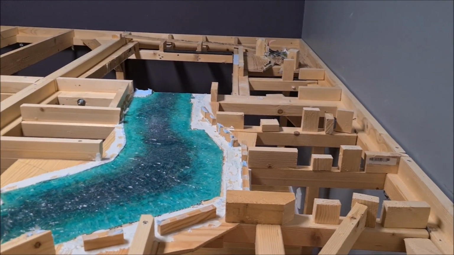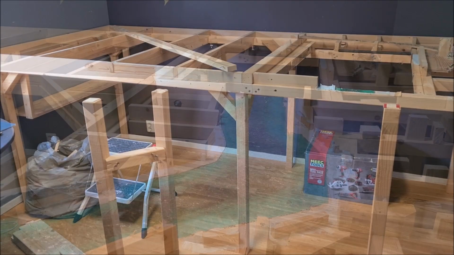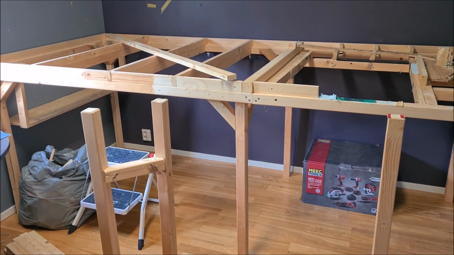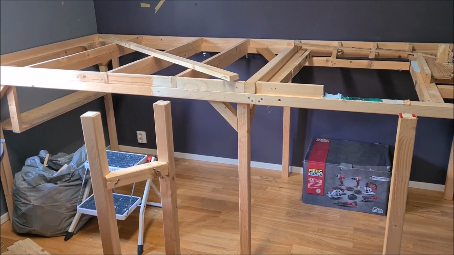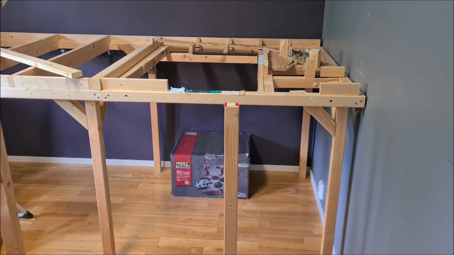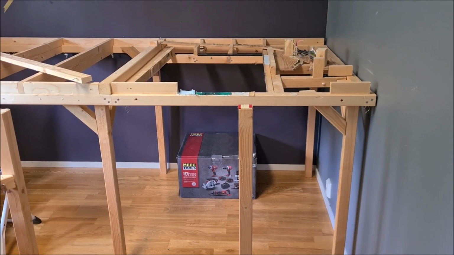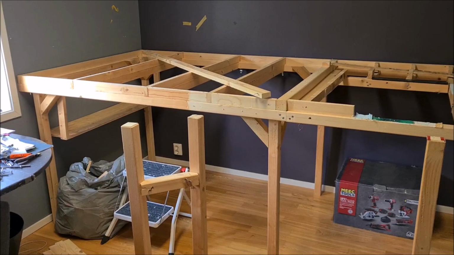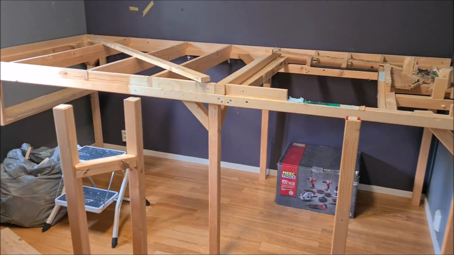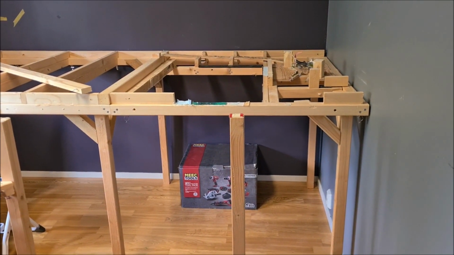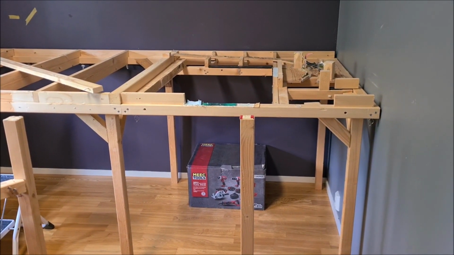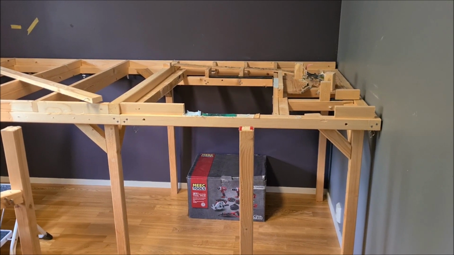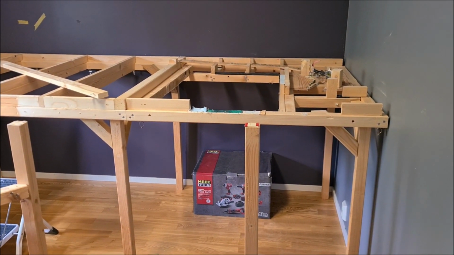So yeah, that's it. Essentially this layout consisted of three main frames, three modules if you like, but it was not modular. I had very many cross connections in different places. So that's definitely one of the things I try to do with the new layout, to make it modular, so that I can easily take it apart and move it somewhere else if necessary.